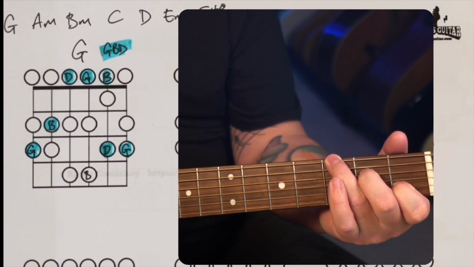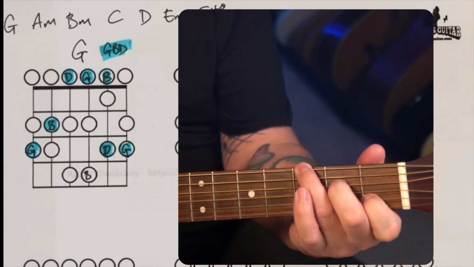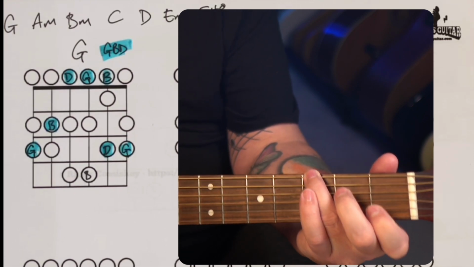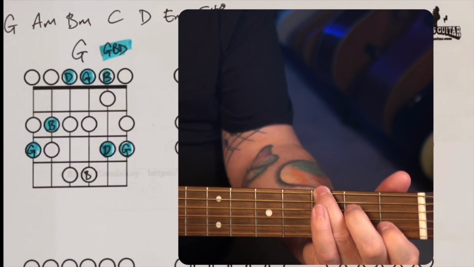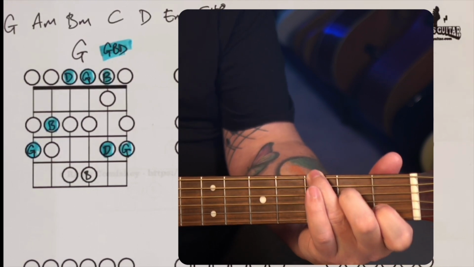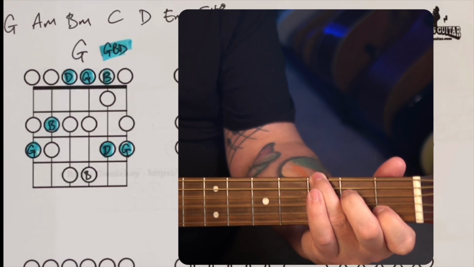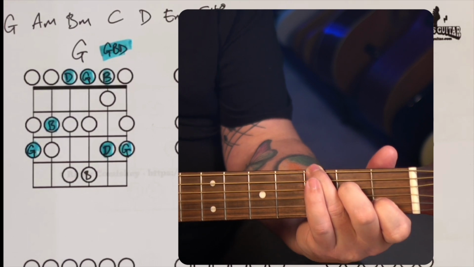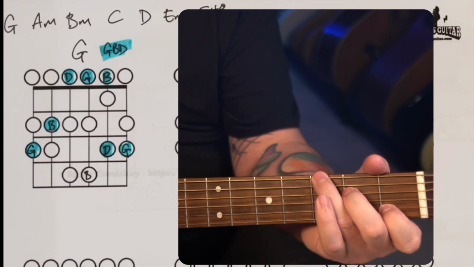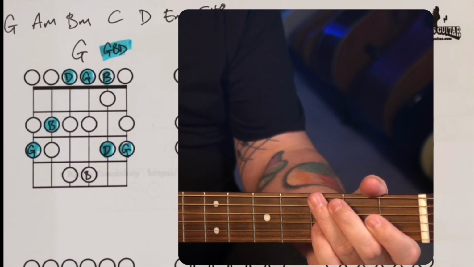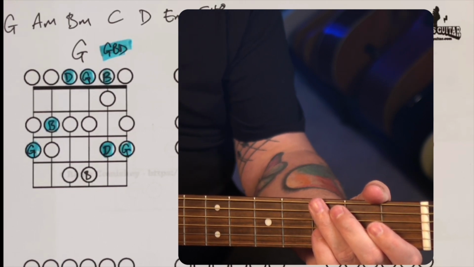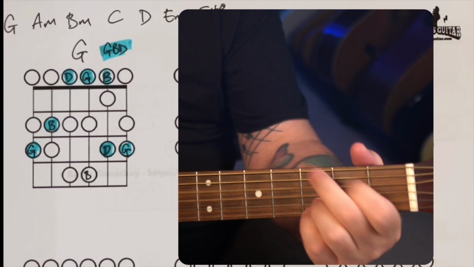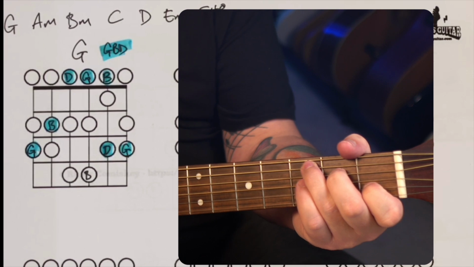And then if I want that second inversion C, then all I need to do is put these two fingers on. So it's going from a G to a C. Look how economical this is. You're playing a song and it goes G, C, G, C, G, C. If you played a G like this, look at the hand movement. How much movement you've got to make to get there.